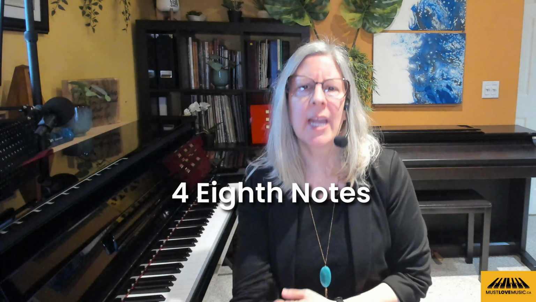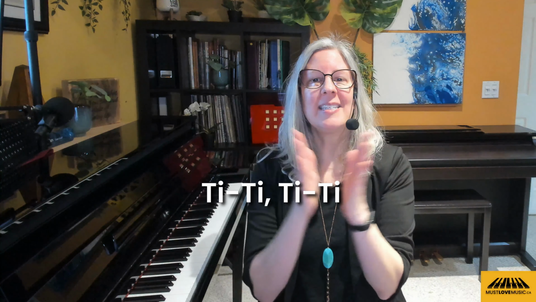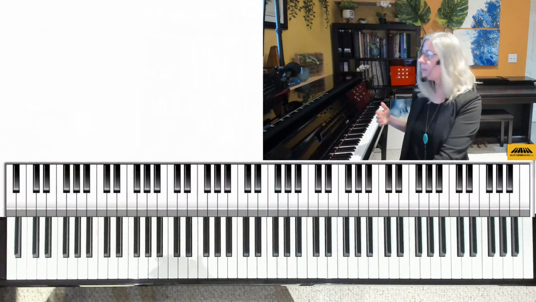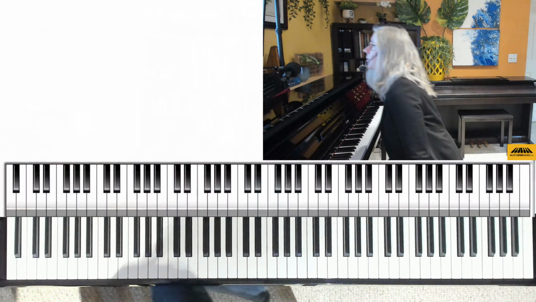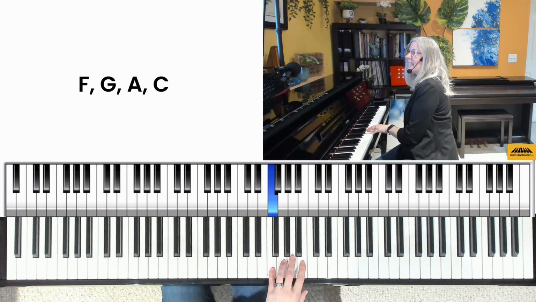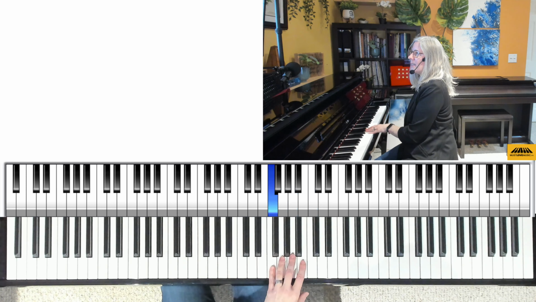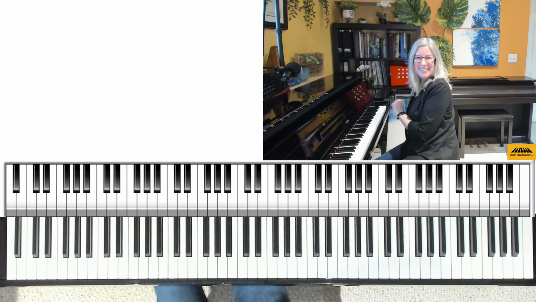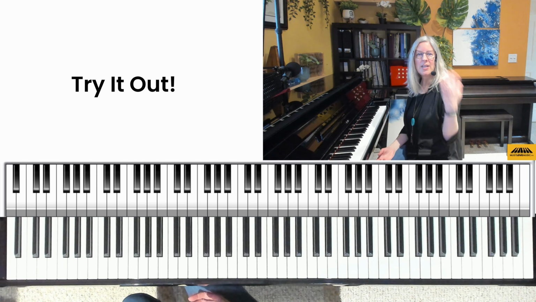And today, we're in 2/4 time, which means 2 beats per measure. So let's start with 4 eighth notes. You're going to clap with me, ti, ti, ti, ti. Okay, let's play that on the piano. I'm going to, with my left hand, start on F, ti, ti, ti, ti. So stepping up, skip. Go ahead, pause the video, try it out.